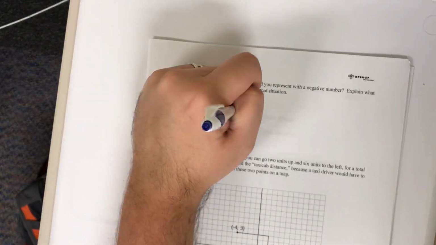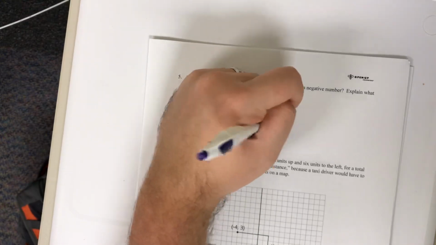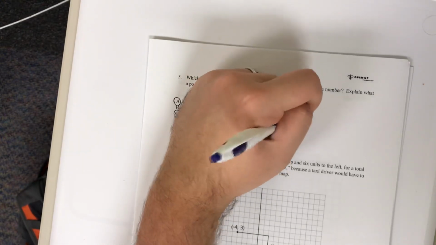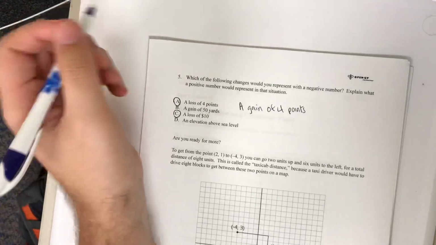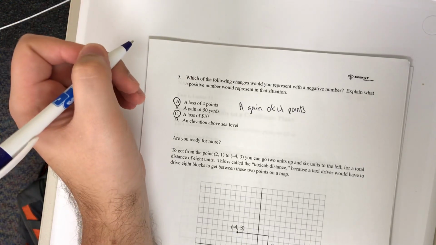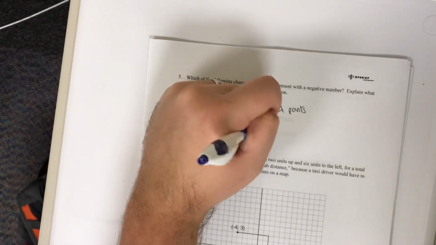So this would mean a gain of 4 points. So that's the opposite of that. A gain of 4 points. Explain what a positive number would represent in that situation. And this would be a gain of $10.